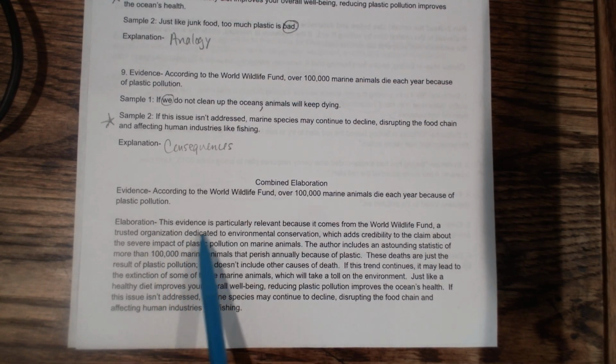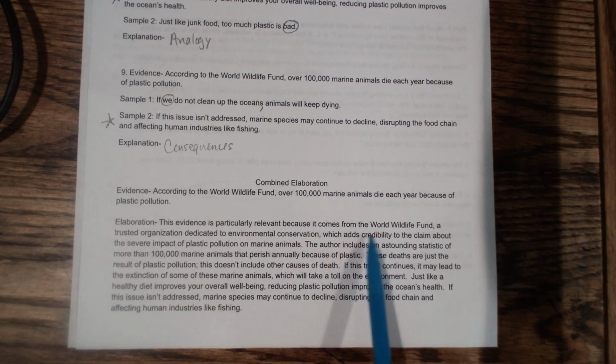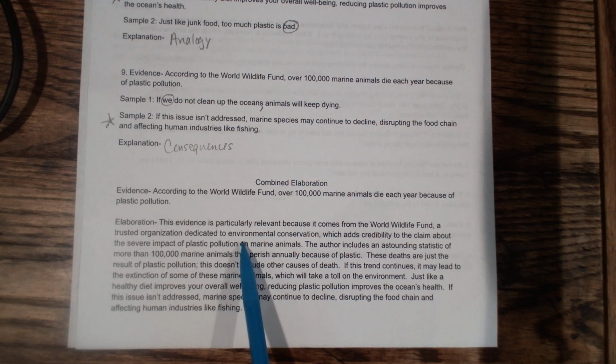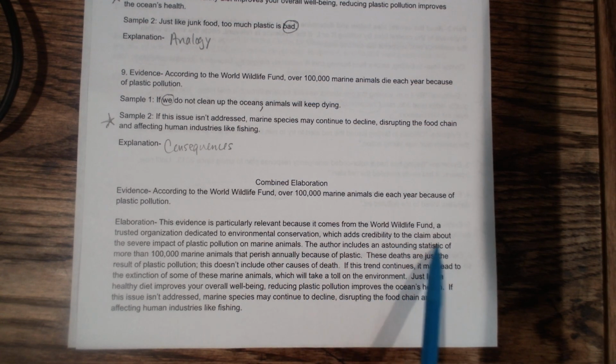All right, elaboration. This evidence is particularly relevant because it comes from the World Wildlife Fund, a trusted organization dedicated to environmental conservation, which adds credibility to the claim about the severe impact of plastic pollution on marine animals. The author includes an astounding statistic of more than 100,000 marine animals that perish annually because of plastic. These deaths are just the result of plastic pollution. This doesn't include other causes of death. If this trend continues, it may lead to the extinction of some of these marine animals, which will take a toll on the environment. Just like a healthy diet improves your overall well being, reducing plastic pollution improves the ocean's health. If this issue isn't addressed, marine species may continue to decline, disrupting the food chain and affecting human industries like fishing.